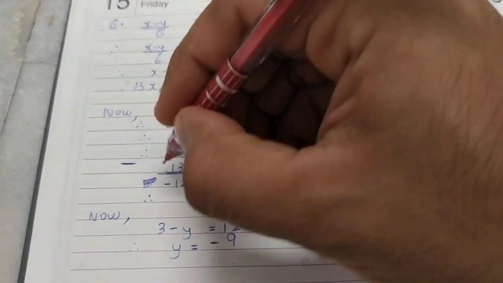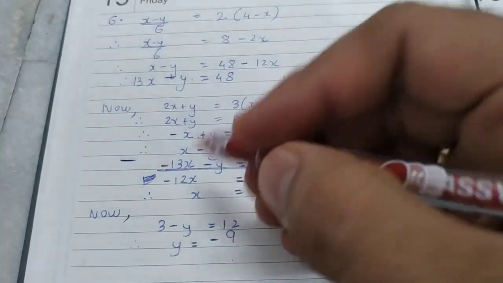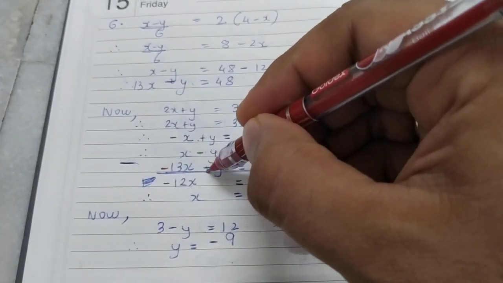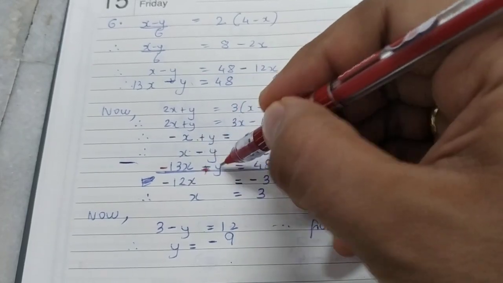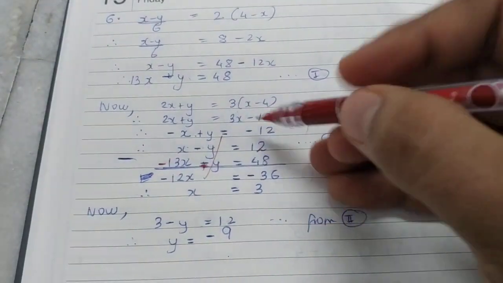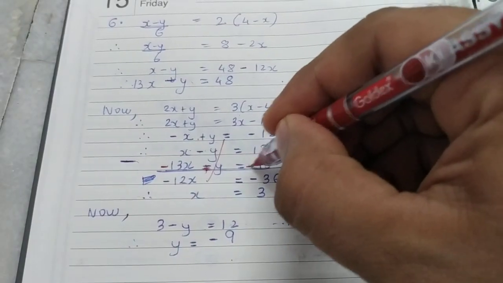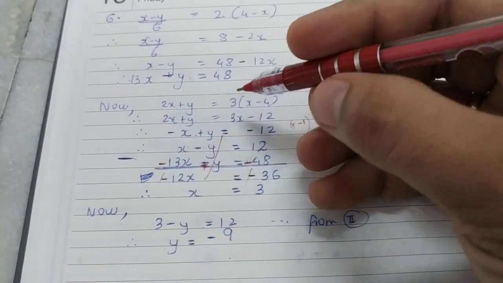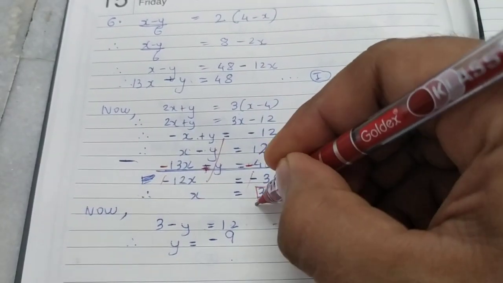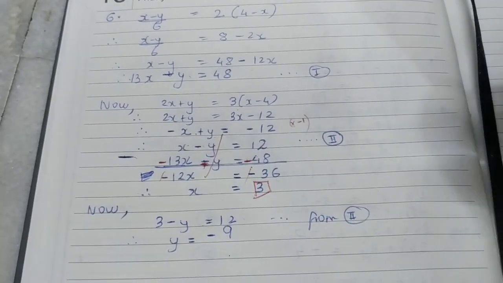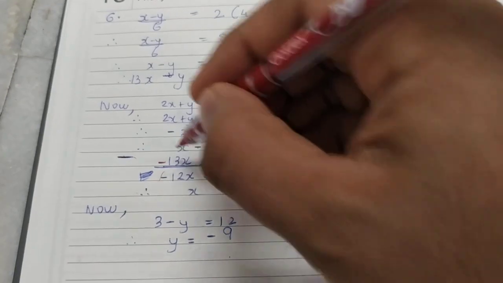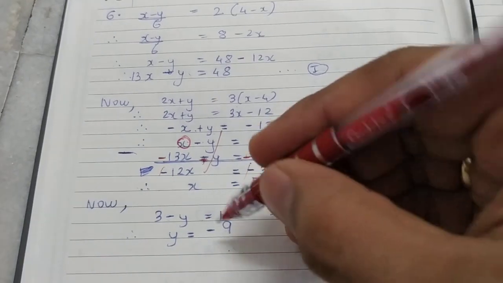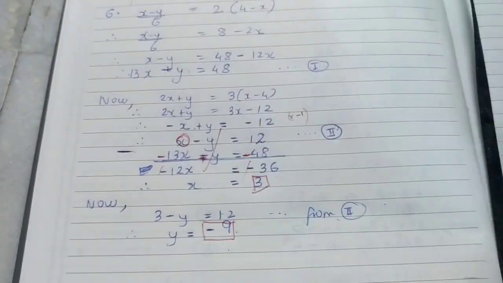So x minus 13x is minus 12x. Of course, the signs will change because there is a subtraction here. Minus y, minus minus becomes plus. So minus y plus y gets eliminated. That was obvious. 12 minus 48 becomes minus 36. So y is eliminated, only x is left, minus sign disappears, x is equal to 3. Now substitute this in any equation. I'm going to substitute this in equation 2 out here. So on substitution from 2, I get the value of y as minus 9. So that's the solution set.